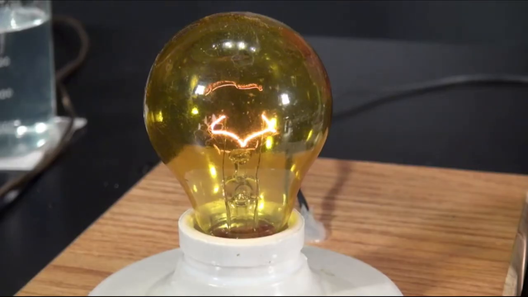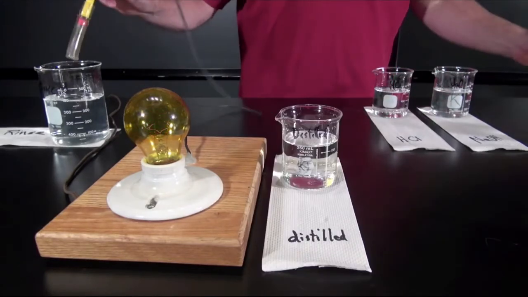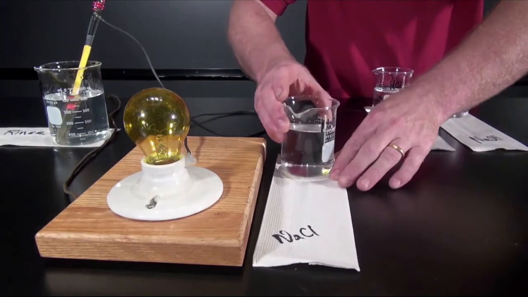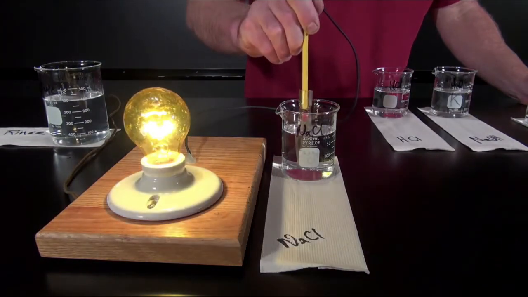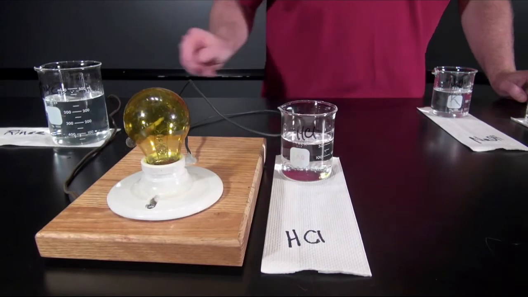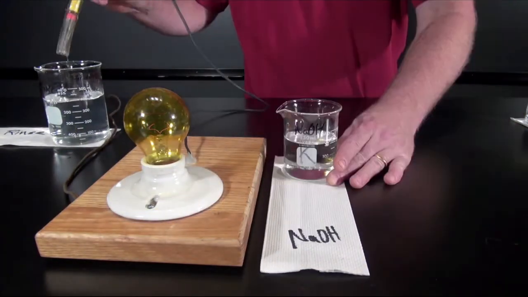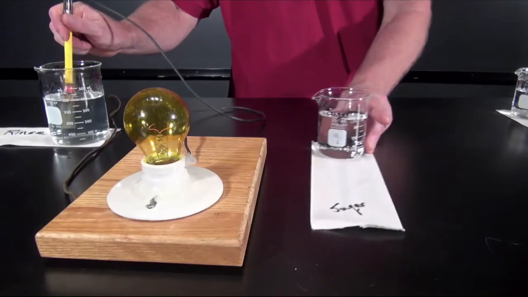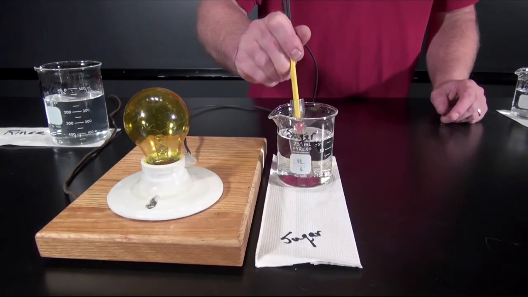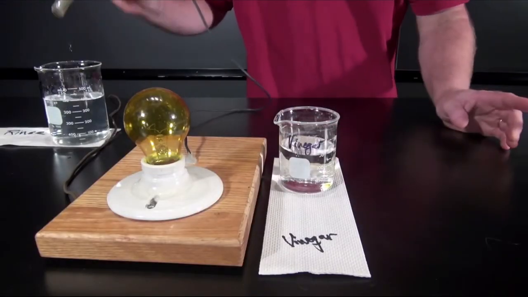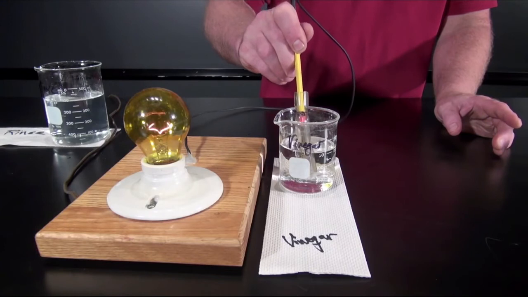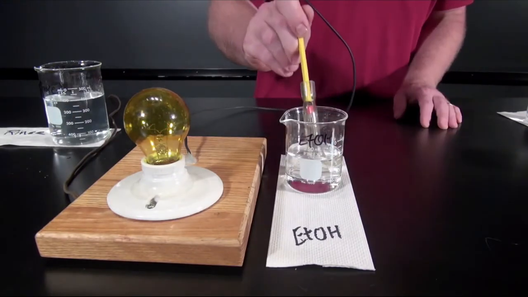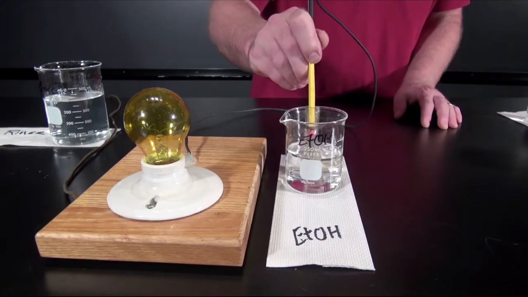Tap water. Distilled water. Huh? What? Salt water, 1 teaspoon per cup. Hydrochloric acid. Nice. Sodium hydroxide. Just as concentrated. Sugar water. Sweet. Vinegar, a weak acid. Ethanol, a dissociative that doesn't dissociate. Don't try this at home.